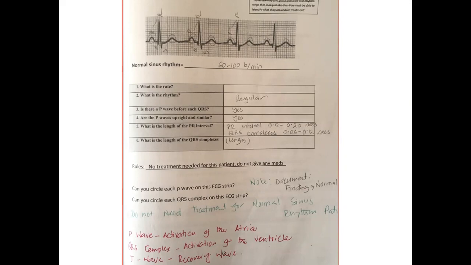So again, my friend, when the SA node or normal sinus rhythm produces 60 to 100 beats per minute, it is a normal heartbeat. When less than 60, we call it bradycardia. When more than 100 beats per minute, we call it tachycardia, right? Or we call it atrial flutter or atrial fibrillation. So when within this range, the rhythm is called normal, right?